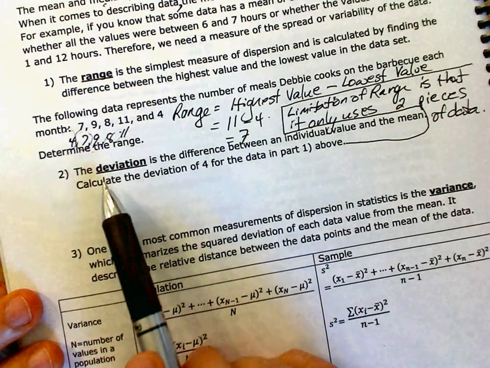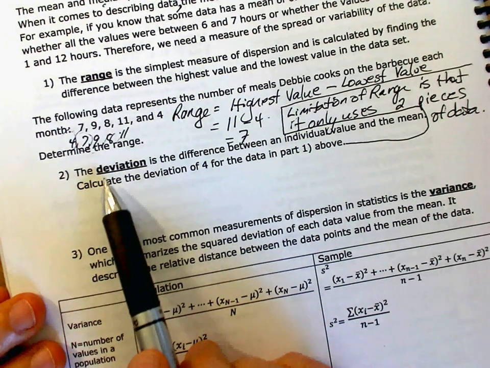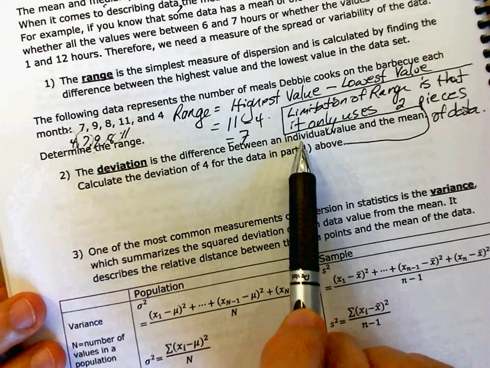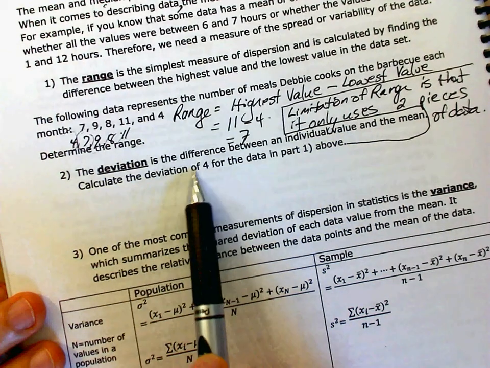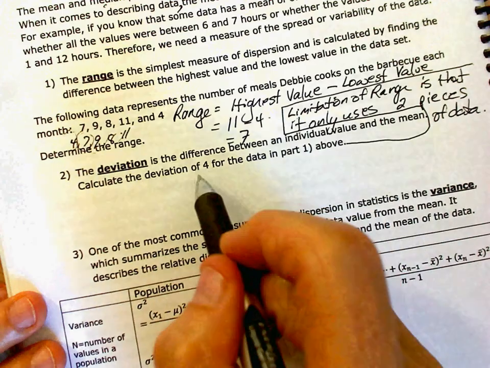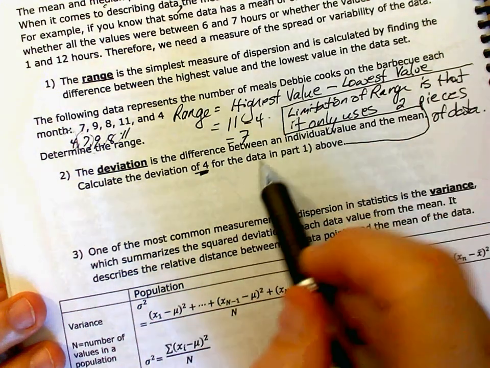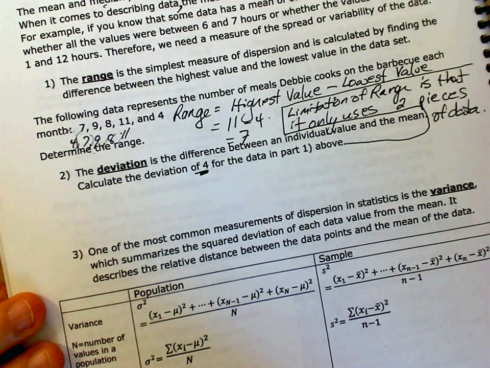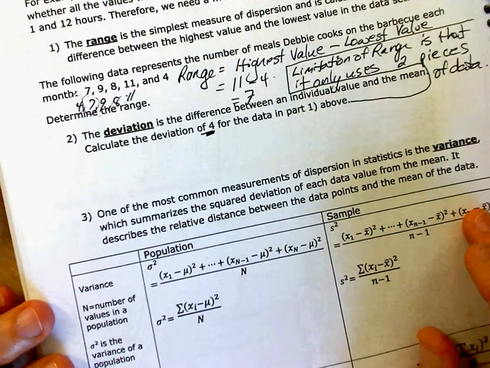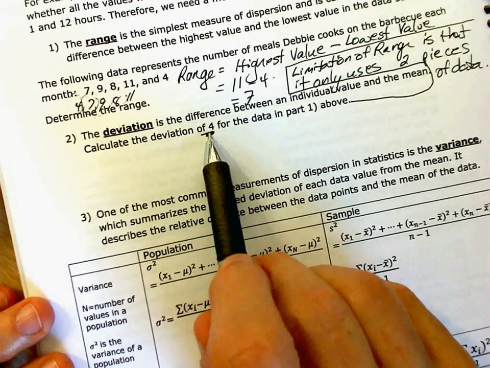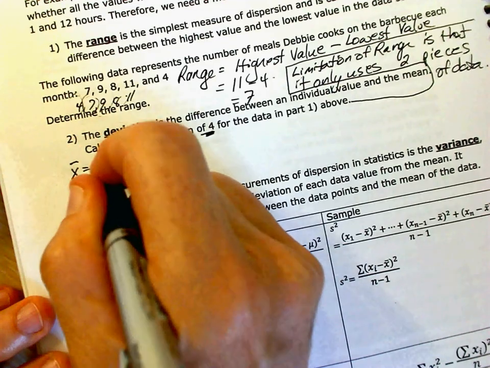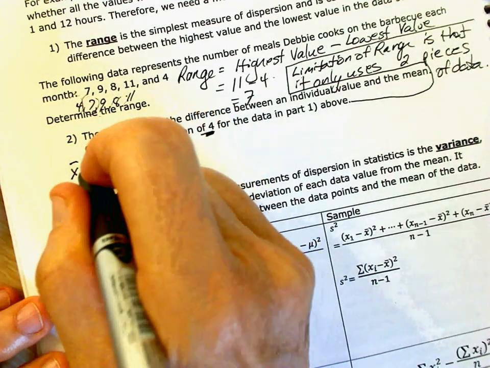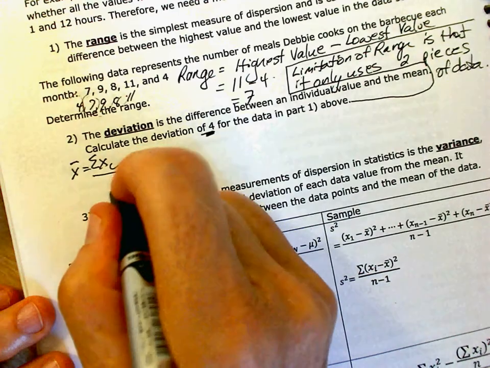The deviation is the difference between an individual value and the mean. Calculate the deviation of 4 for the data in part 1. In order to calculate the deviation, we need to know the mean. The mean equals the sum of xi, all over n.